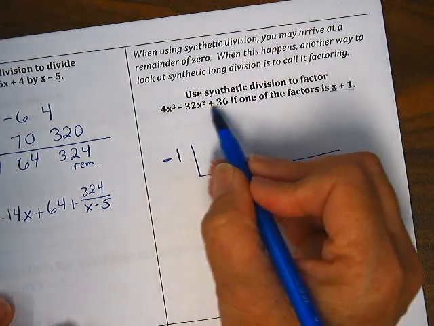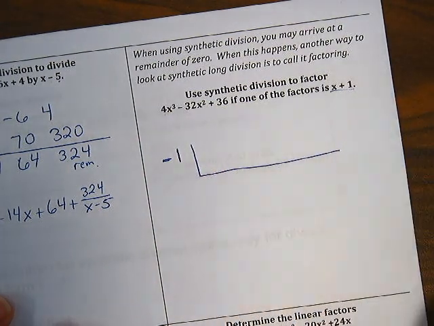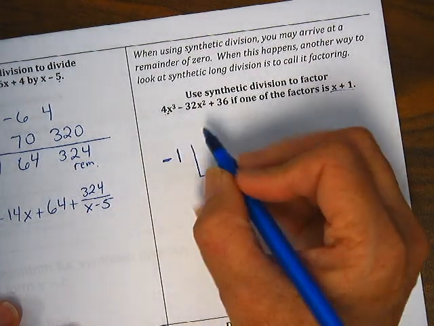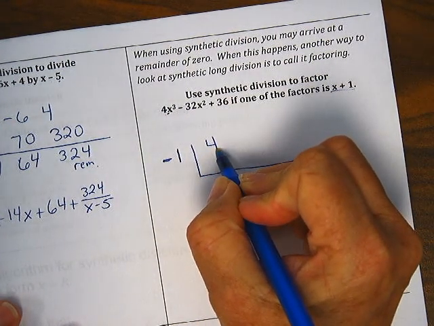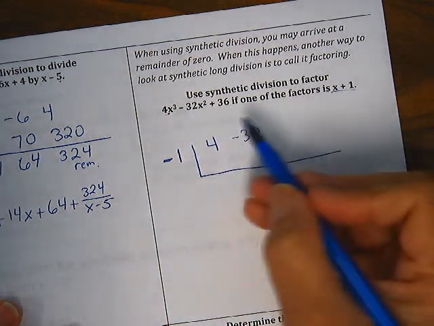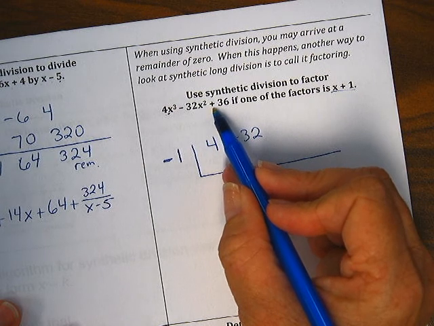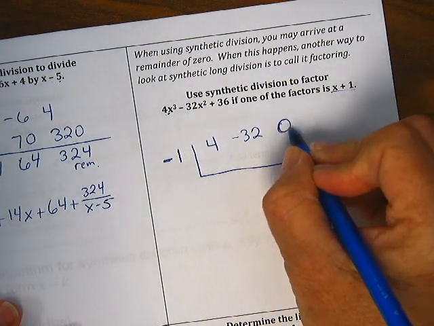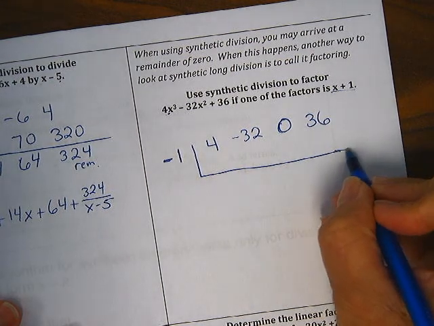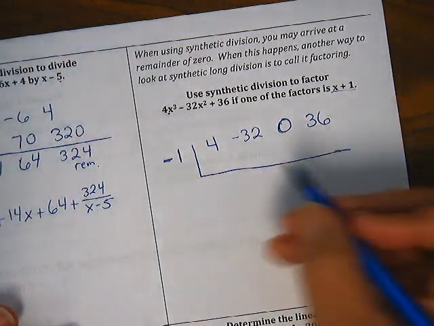And we put in our coefficients, making sure we put in a 0 for any term that is missing. So our x cubed term, coefficient is 4. X squared term, coefficient is negative 32. Now our x term, notice there is none. So the coefficient is 0 for that one. And then our constant was 36. So it is very important you put in that placeholder.